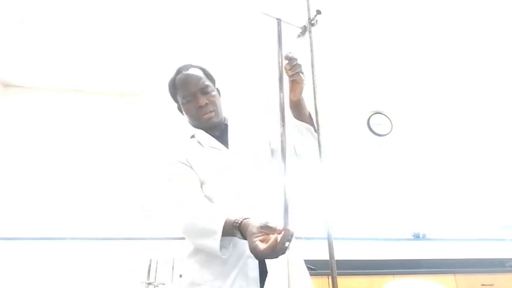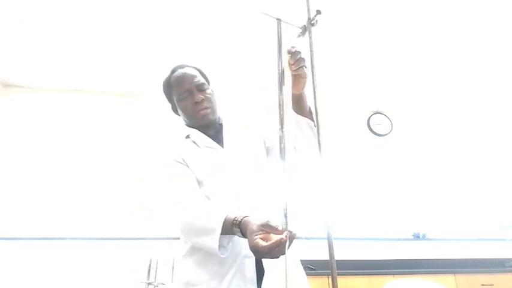The last mass stretches it to 60 centimeters.